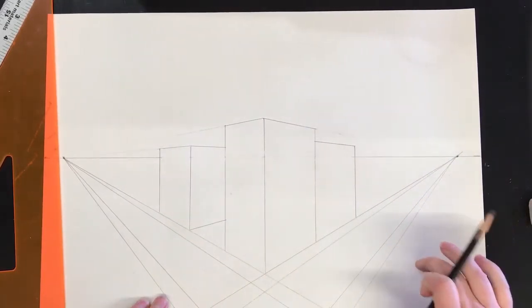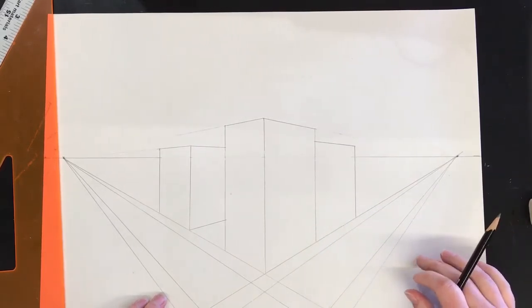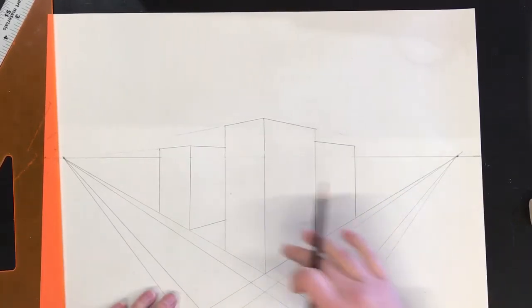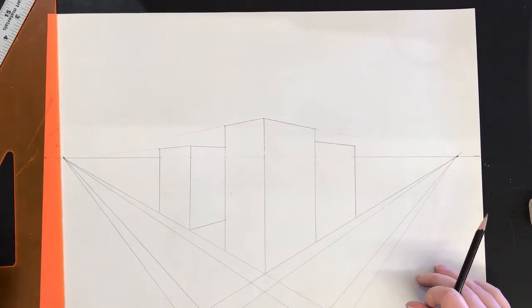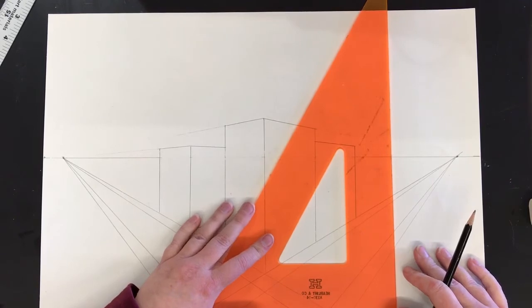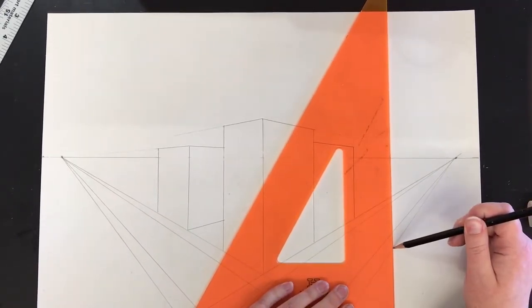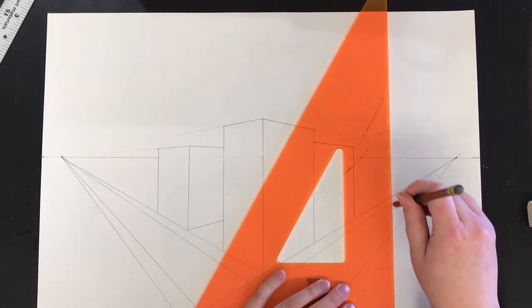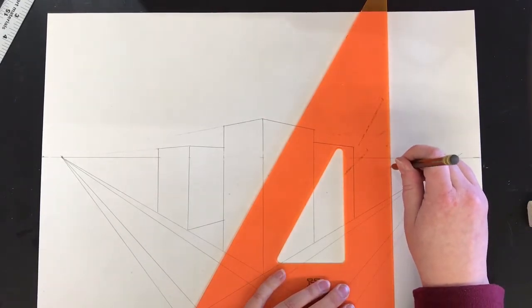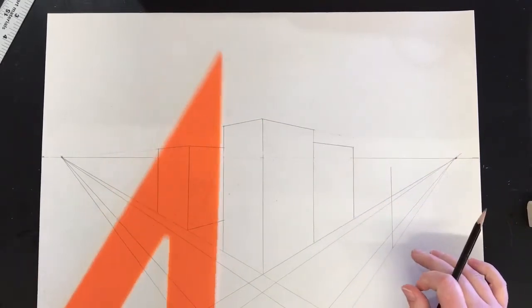Now, if I want to put a building on the other side of the street, the process is a little bit different. So I'm going to place a building right here on this side. What I need to do is start with my triangle here, and I need to start with a line that starts from the sidewalk and goes straight up. This building here is going to cover part of your road.